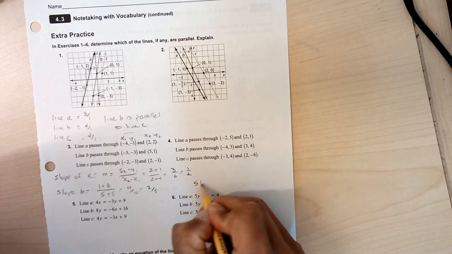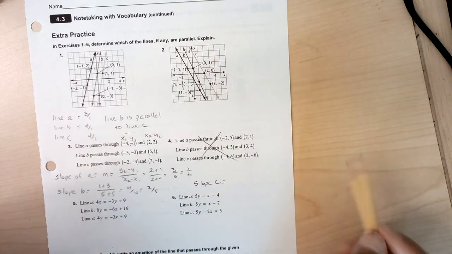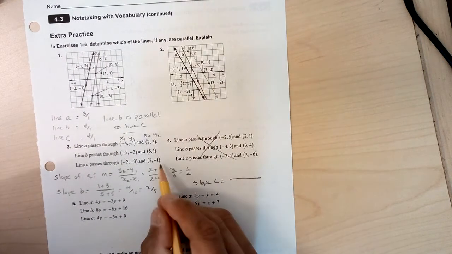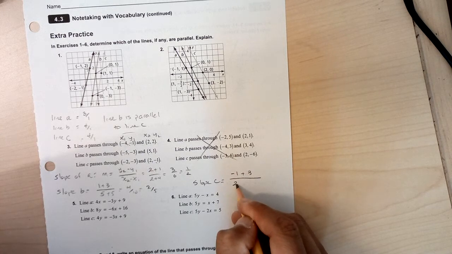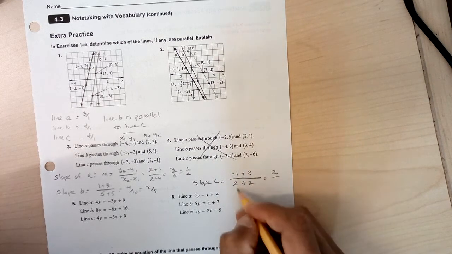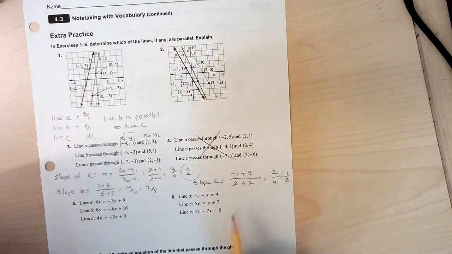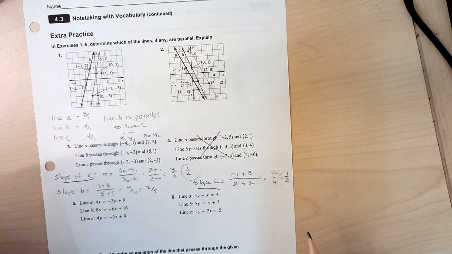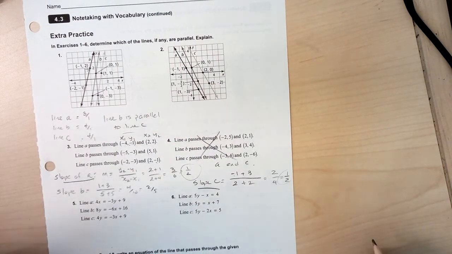And then the slope of line C. Okay. I'm going to cross all this out now because I'm not using that information. But to find the slope, use the formula y sub 2 minus y sub 1 over x sub 2 minus x sub 1. So negative 1 plus 3 is 2. 2 plus 2 is 4. 2 over 4, 1/2. These two slopes are exactly the same. So line A and line C, since they have the same slope, are parallel. A and C are parallel.